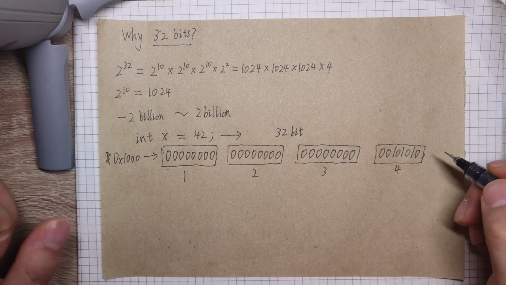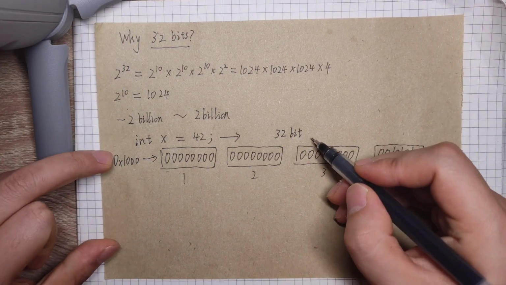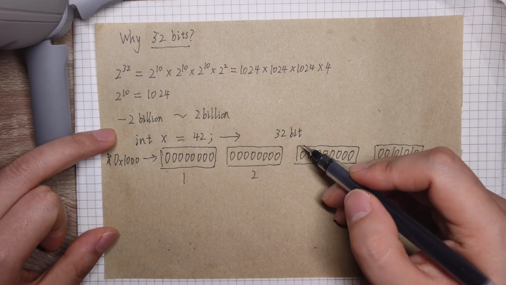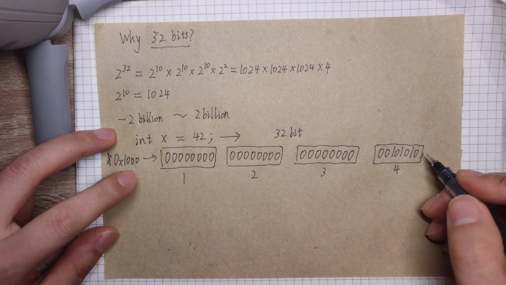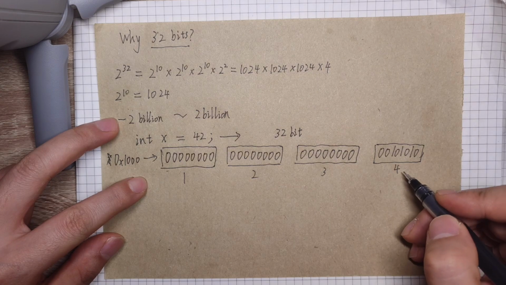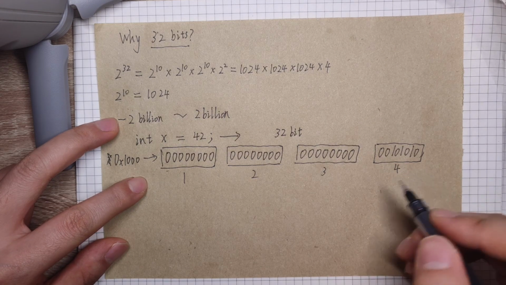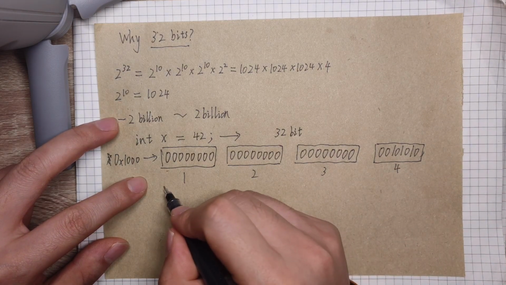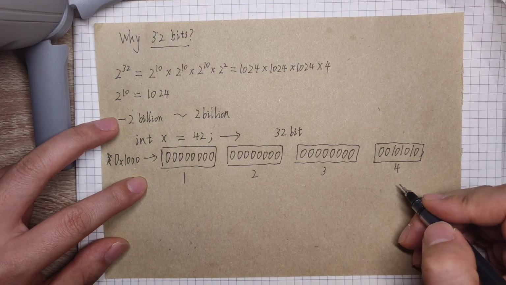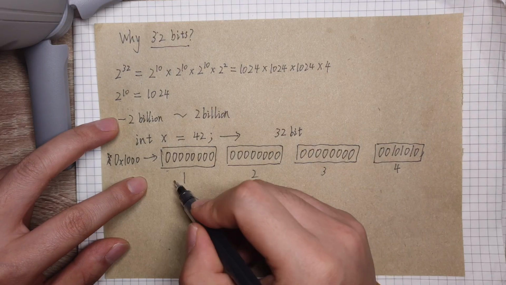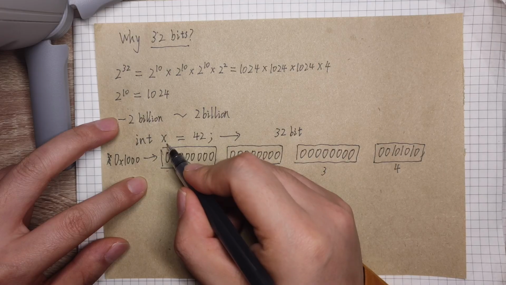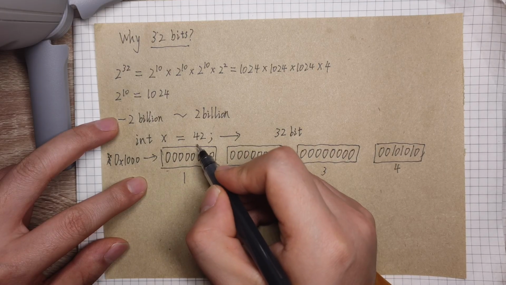So our 32-bit integer actually spans 4 memory locations. Each byte has its own address. The computer will treat these 4 bytes as a single unit, which is your integer variable.